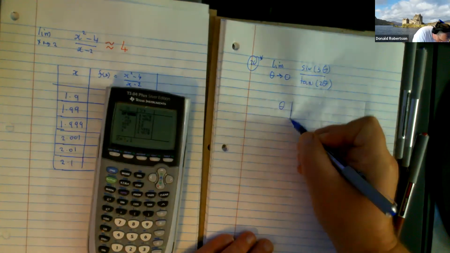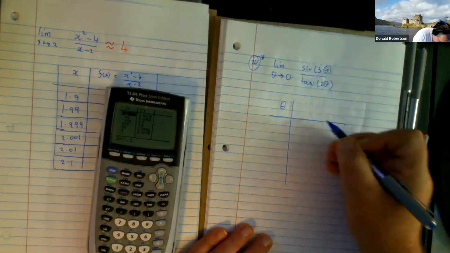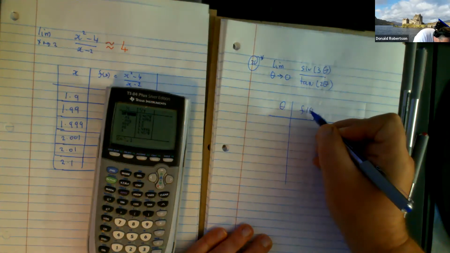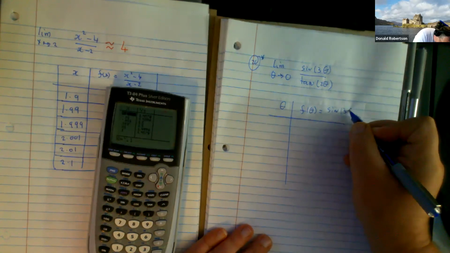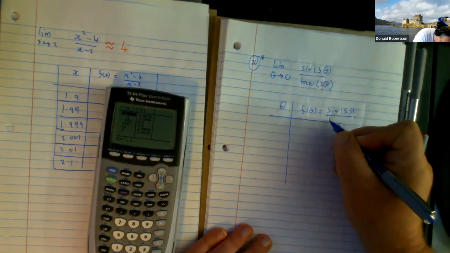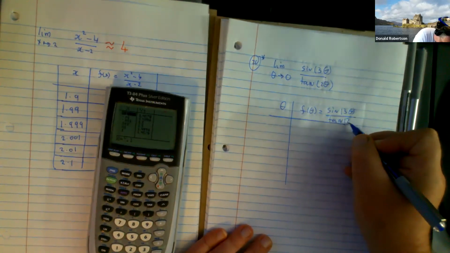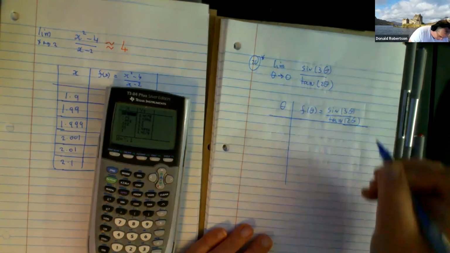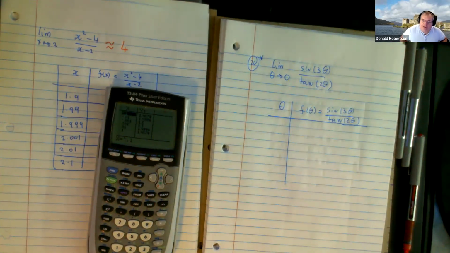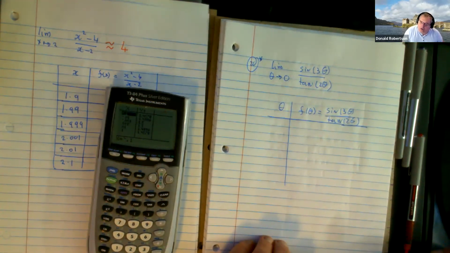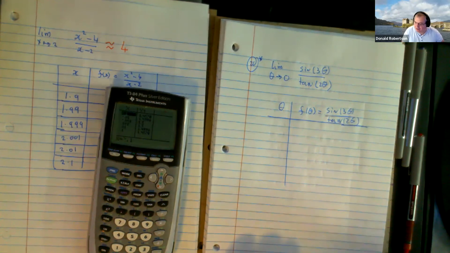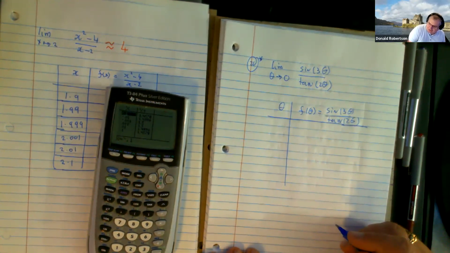We're going to have theta, just to be consistent, and we're going to have f of theta equals the sine of 3 theta divided by the tangent of 2 theta. And since I'm in control here of what values to pick, couldn't I pick lots of numbers? Or if I'm being efficient or lazy, whichever phrase you like, can I just pick some numbers? Just a few.